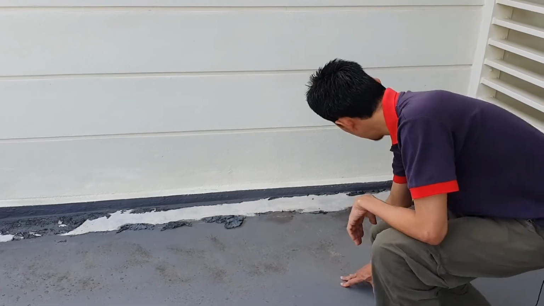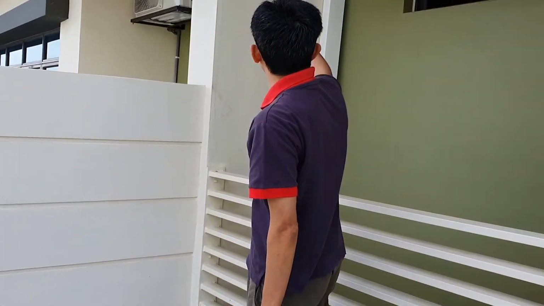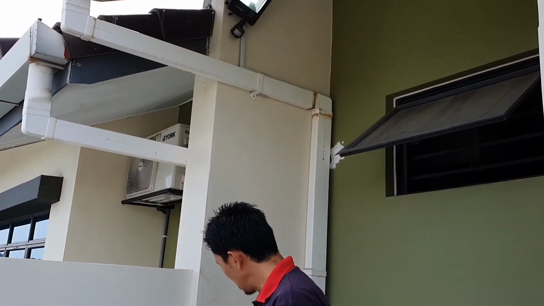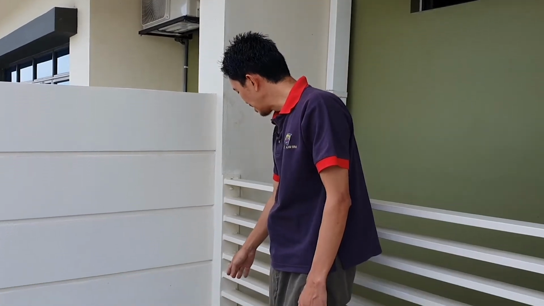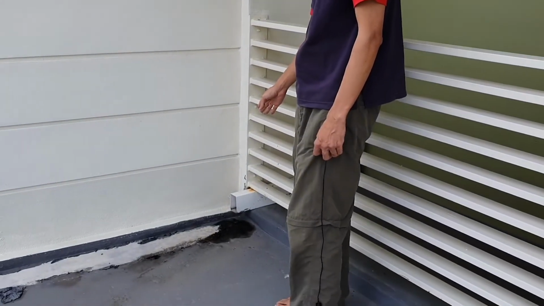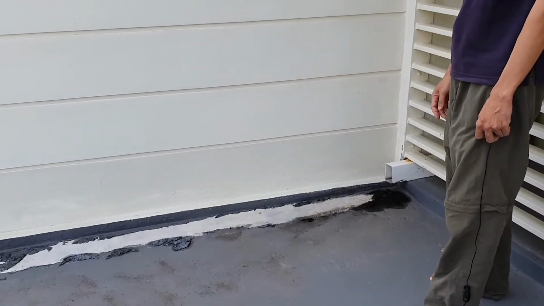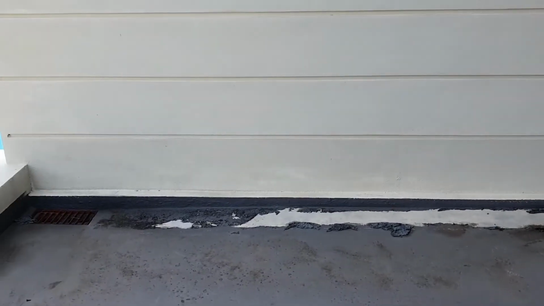And what you see here, this rainwater downpipe actually channels water from the roof, and it did not extend and terminate at the discharge outlet.